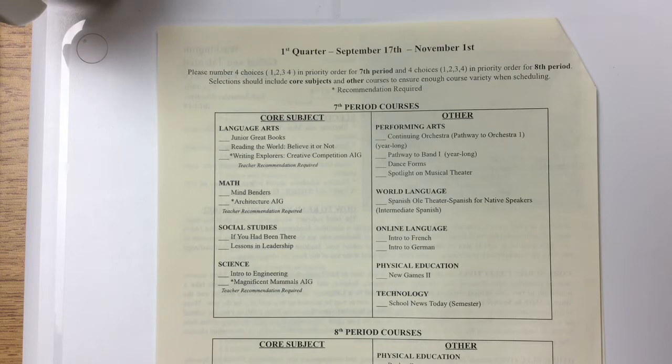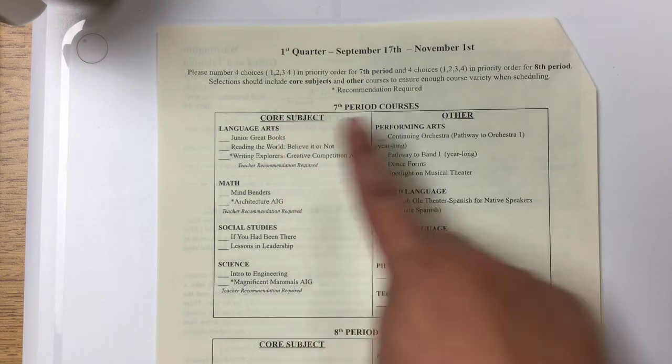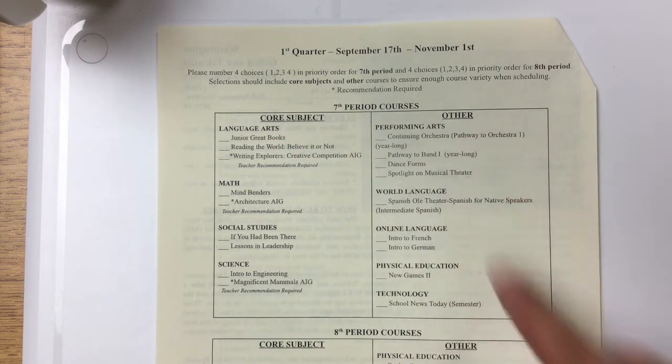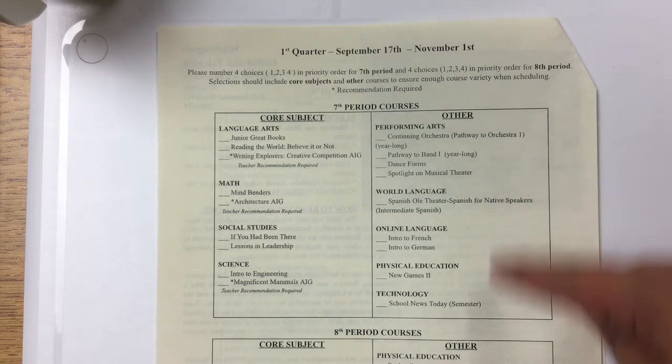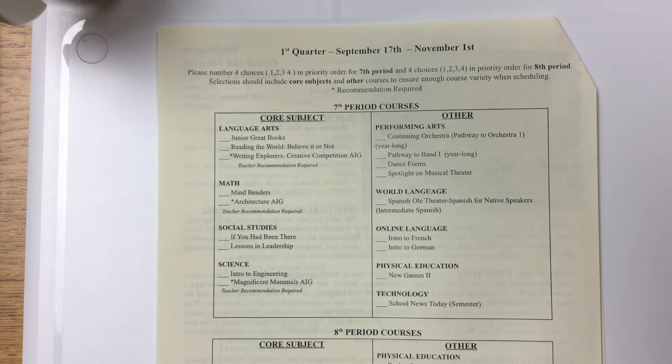It's important when you're choosing electives and talking with your child about what they would like to take, that you're really looking at electives in the core subjects as well as in the other, because we do have some requirements where students are required 3rd through 5th grade to take 2 from the other category over the course of the entire year. And we also like for them to take a balanced schedule of either language arts or social studies electives, or either math or science electives.